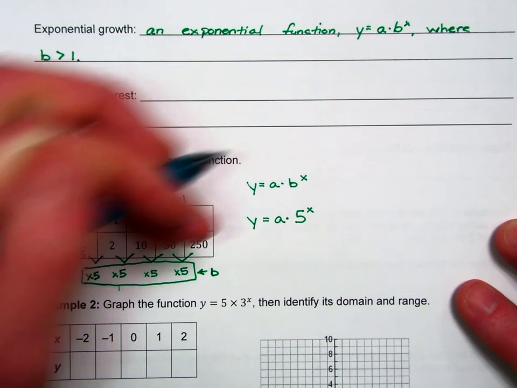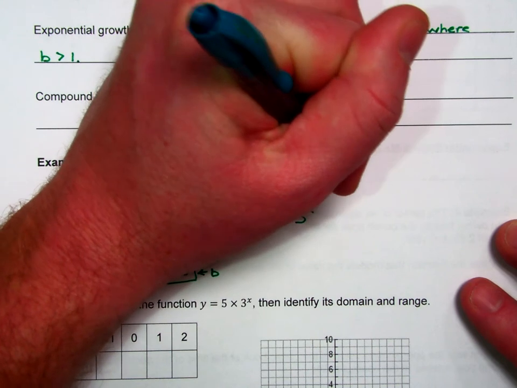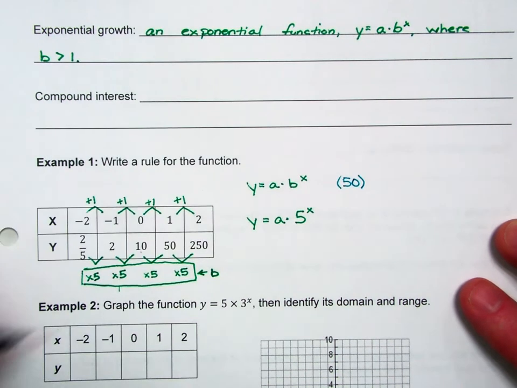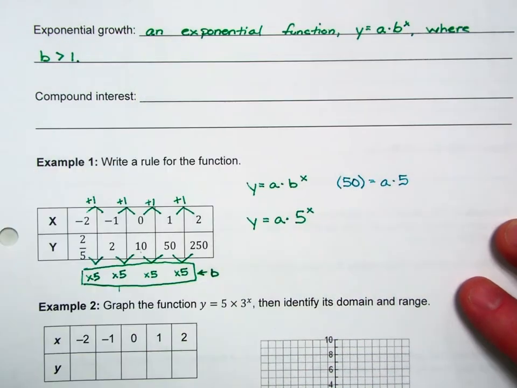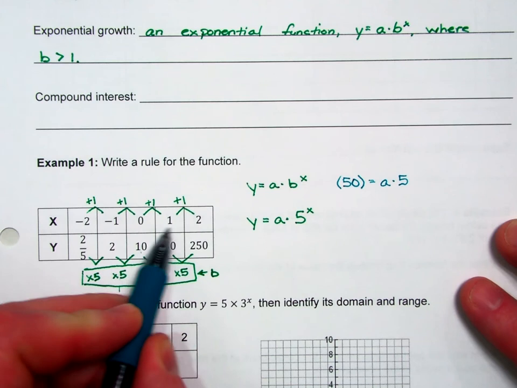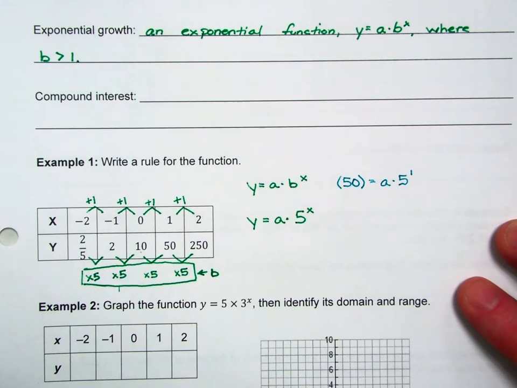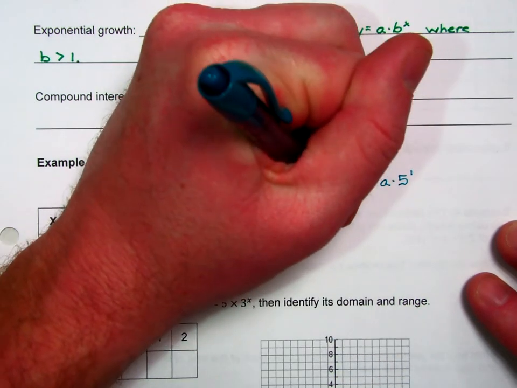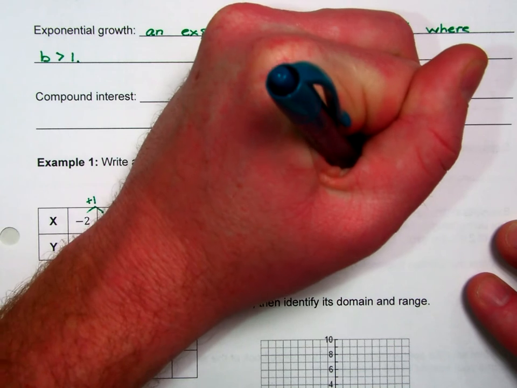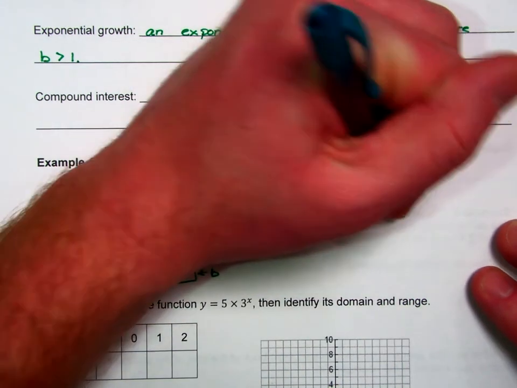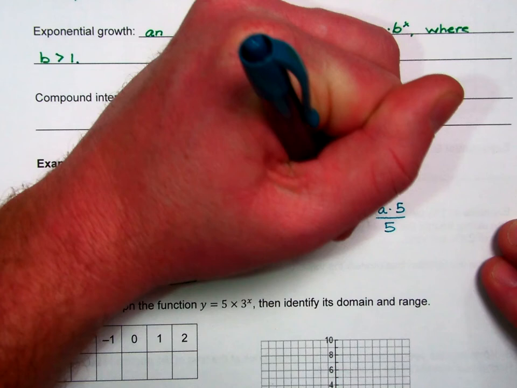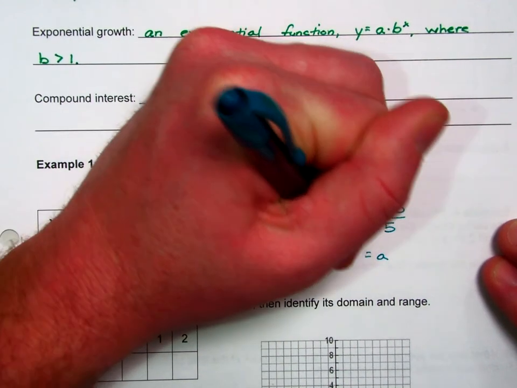That would mean that in place of y, we're going to plug 50 equals a times, we know that this value is 5, and then our x value is equal to 1. So, if we evaluate this function, we'd have 50 is equal to a times 5 to the first power, which is just 5. So if I want to solve that equation for a, I can just divide each side by 5. And when I do that, it's going to show me that a is equal to 10.